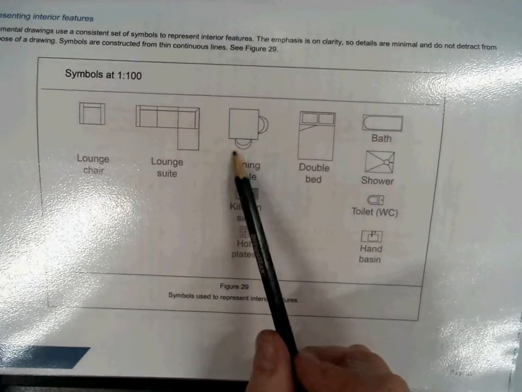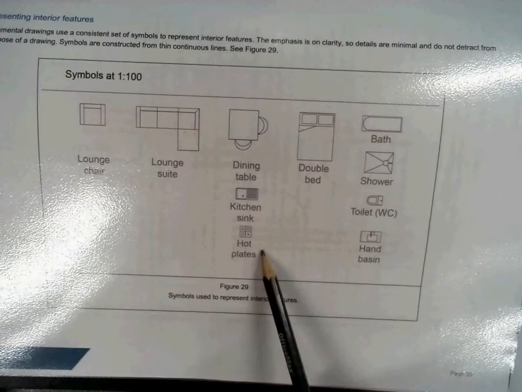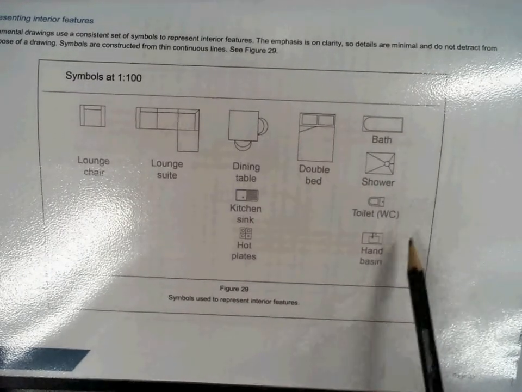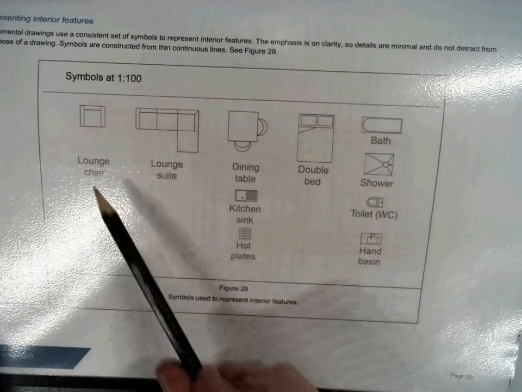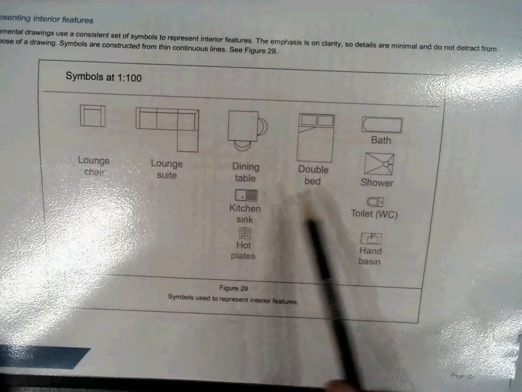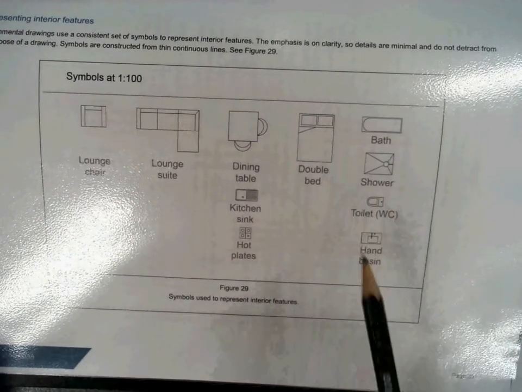So these are the chairs, the half moons, the kitchen sink, hot plates, double bed, bath, shower, toilet, hand basin. You must use these exact symbols if you're going to have a bathroom or a toilet.